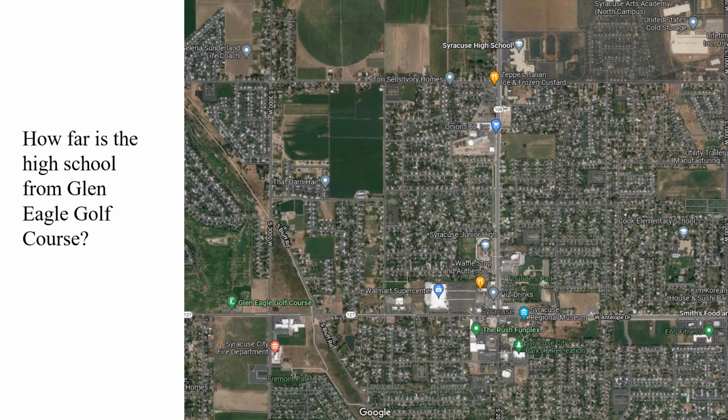So if you take a look at this, you might be able to see your house, or you might even be able to see us. Like, I'm looking right here. Look, there we are. Okay? This is a satellite view of Syracuse. So one of the questions I'm going to ask you is, how far is it from the high school to Glen Eagle Golf Course? So think about that for a second.